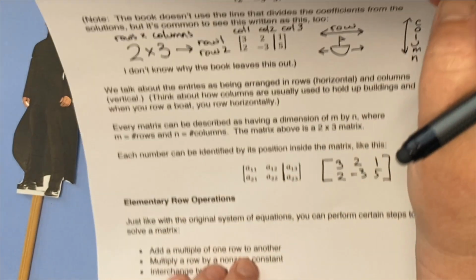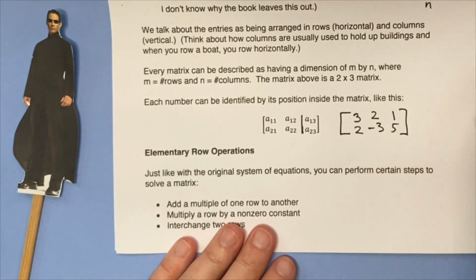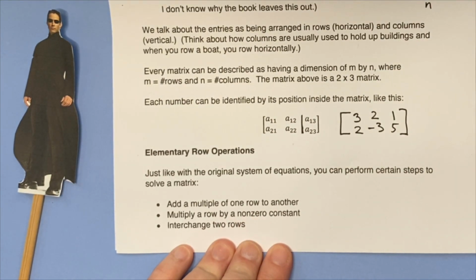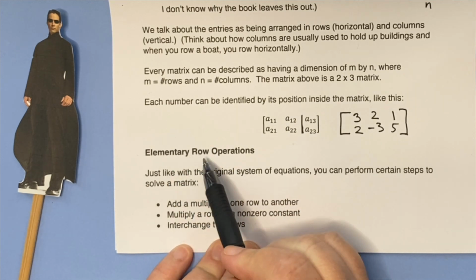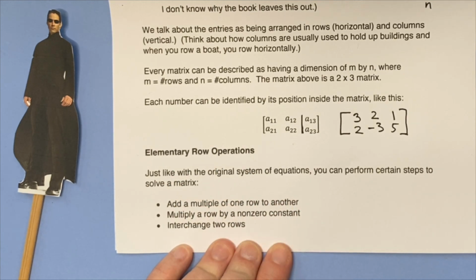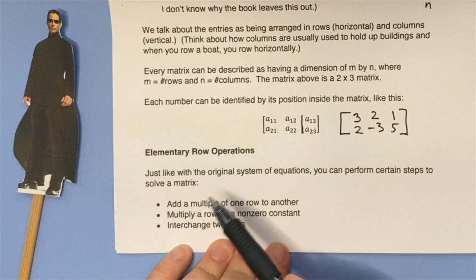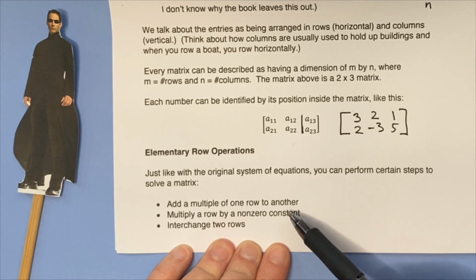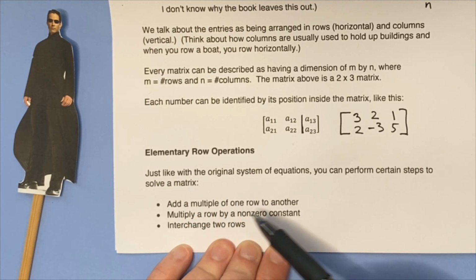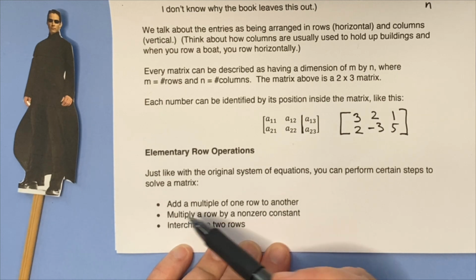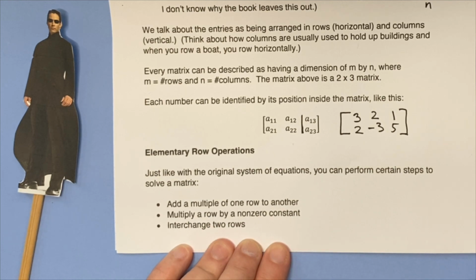Okay, so a matrix, as far as we're concerned in this first section, is going to work just like a system of equations. So we've got something called elementary row operations, which are just like the things we were allowed to do with Gaussian elimination. And that is that we're going to add a multiple of one row to another, multiply a row by a non-zero constant, and interchange two rows. And we'll get practice with this.